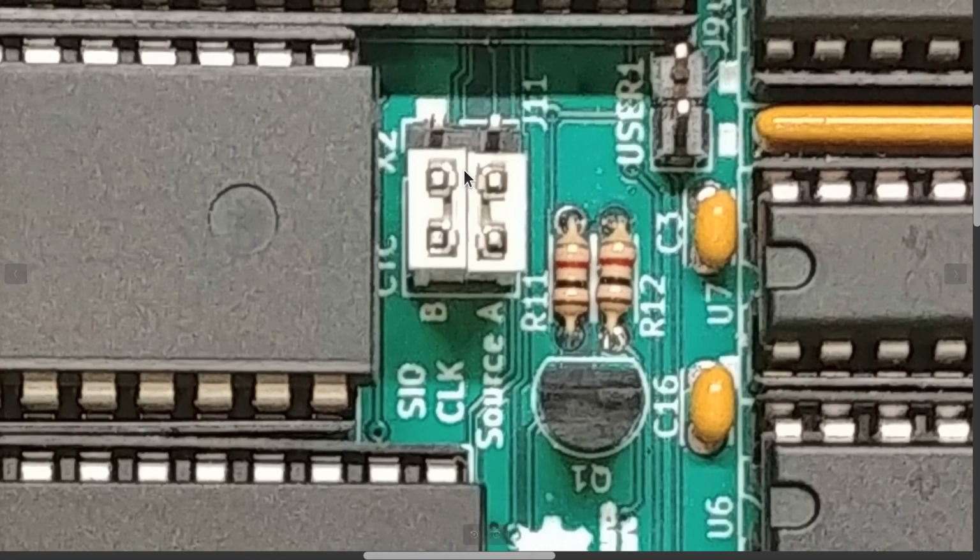Okay, if you want to send the clock from the CTC, you jump the middle pin down into the pin that's down here. For SIO port A, you use this header here, and SIO port B, you use this one up here. Okay, so I have both SIO ports A and B set to take their receive and transmit data clock signals from the CTC.